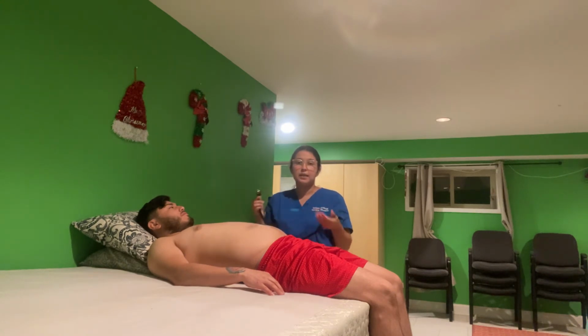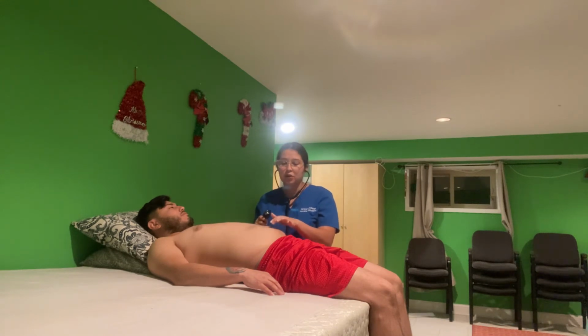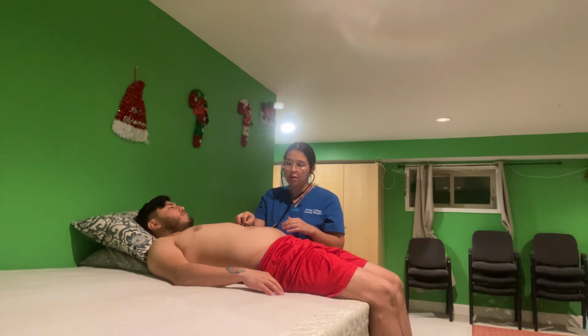Now I'm going to listen to vascular sounds: the aorta, the renal arteries, and the iliac arteries. The reason I'm listening to these is for any abnormal sounds like bruit. All of these I'm going to listen to with the bell of my stethoscope. The aorta you will find about 2 inches above the umbilicus down the midline. Now the renal arteries are around the same height above the umbilicus, but to the right and left.